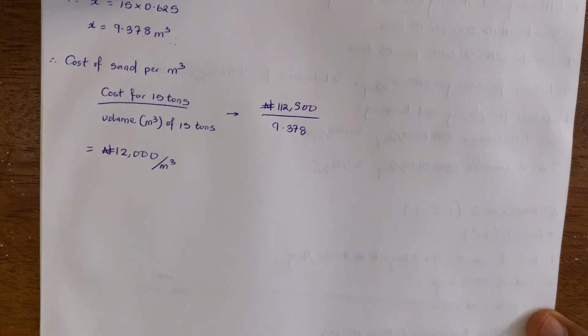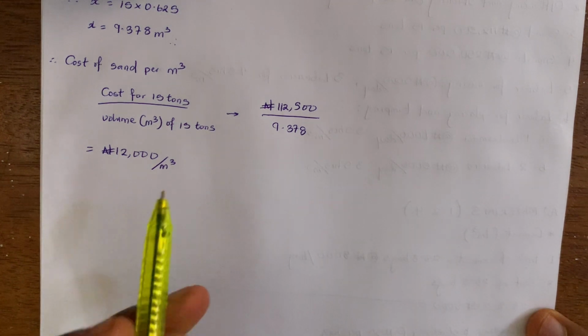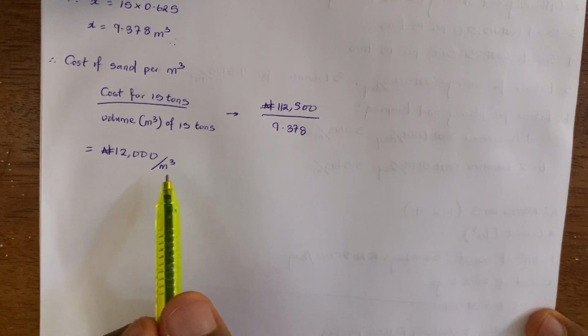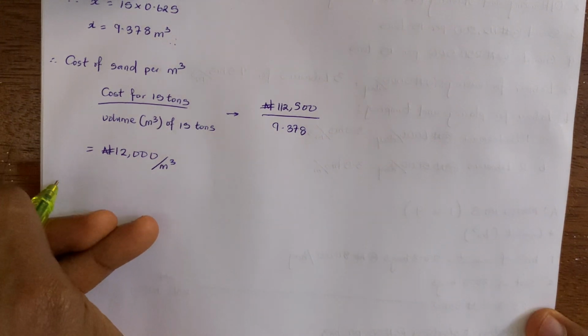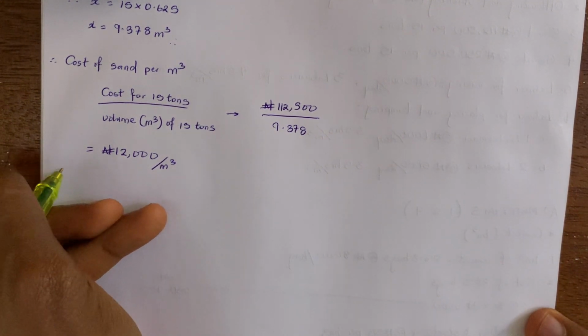So in our mix ratio, the ratio for sand is 2. You know, the mix is 1:2:4. So the mix ratio is 2, meaning that what we are going to be looking for is 2 meter cube. So we now need to know what the cost for 2 meter cube will be.